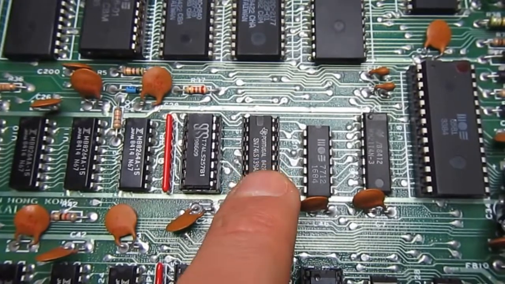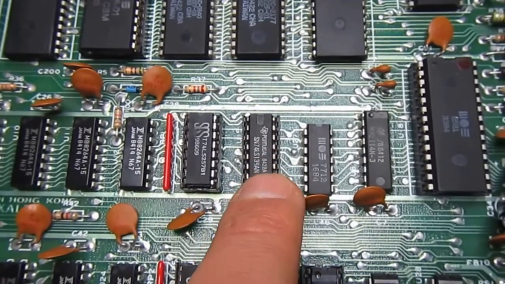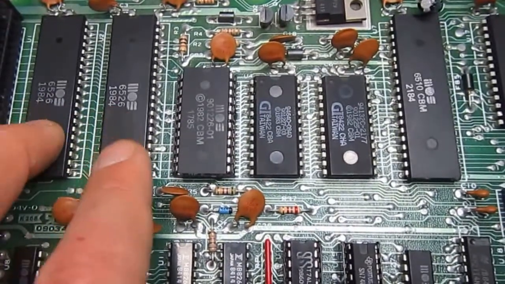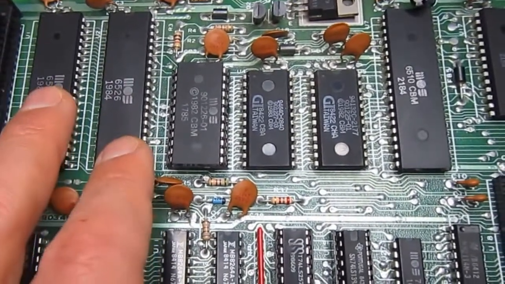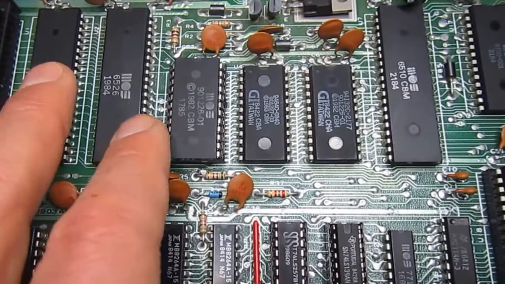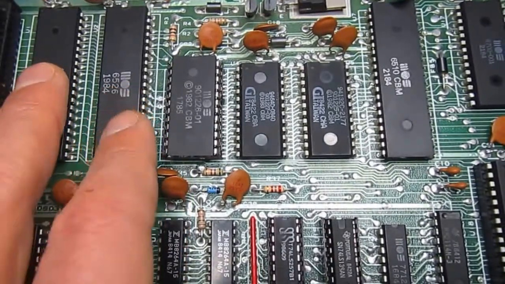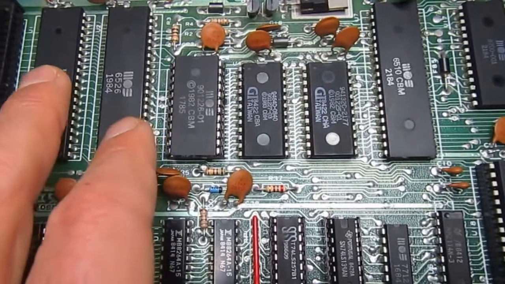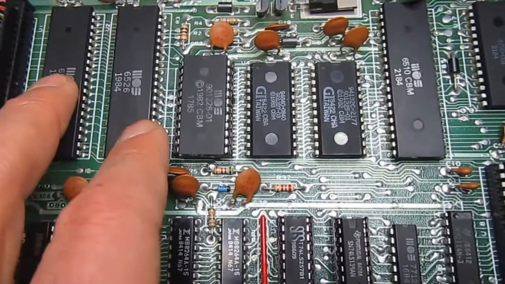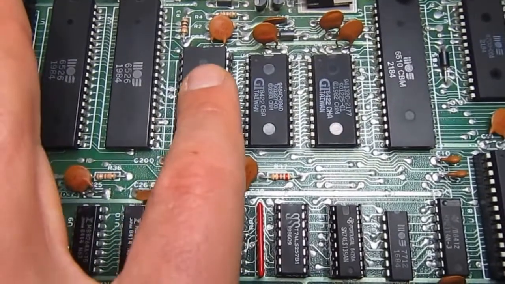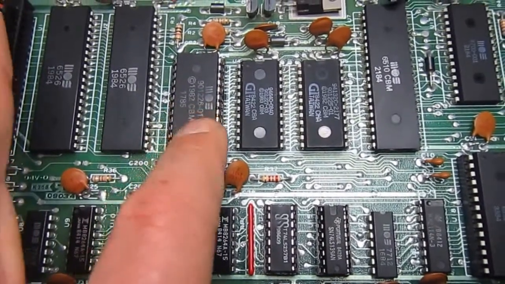This one had a very catastrophic failure because it was continuously selecting the CIA, both of them, and so this failure made both the CIAs drive the data bus, and that probably made the basic RAM fail.